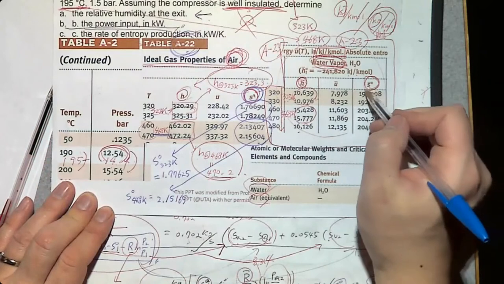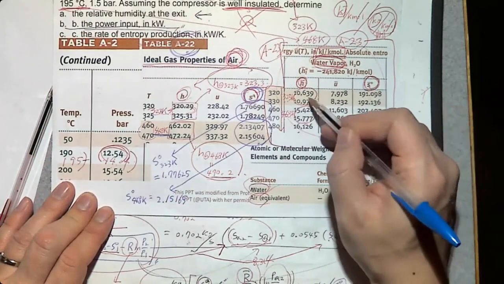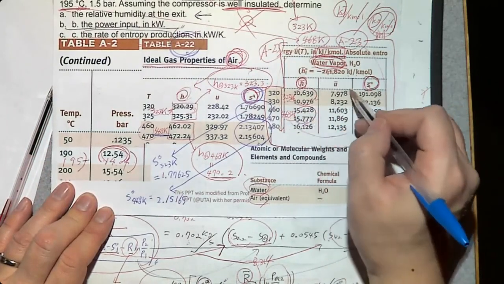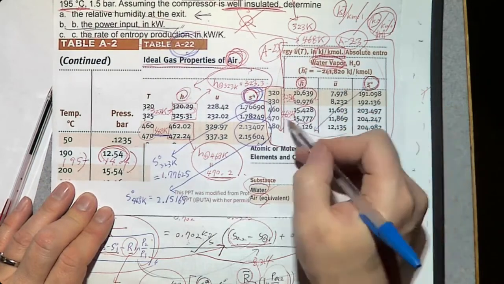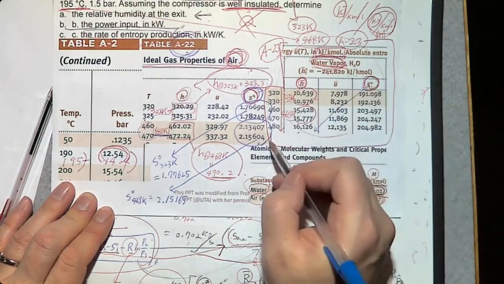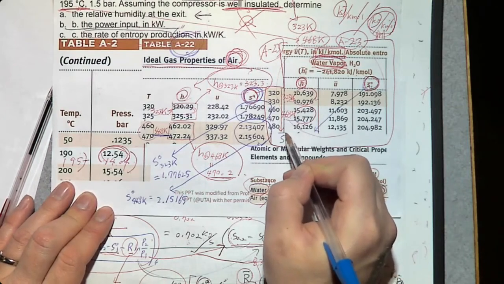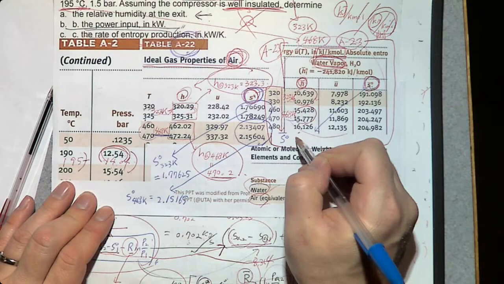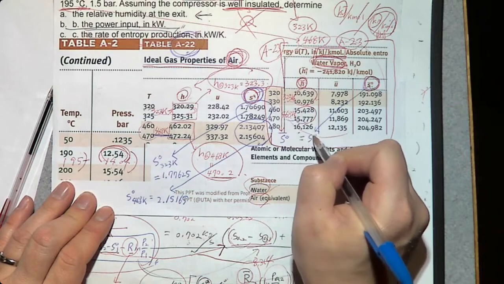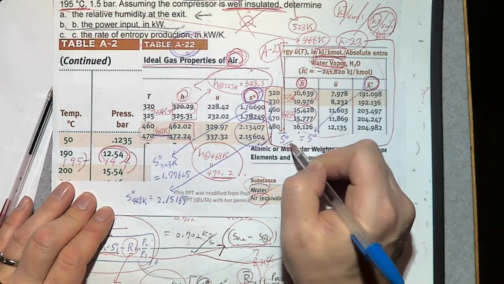Similarly, we can find S degree for water vapor at 323 and at 468. But this one is not just S degree, it is S degree bar, which means it is on a molar basis. So if you want to evaluate just S degree, you need to divide by molecular weight.